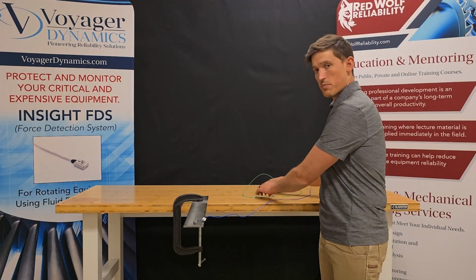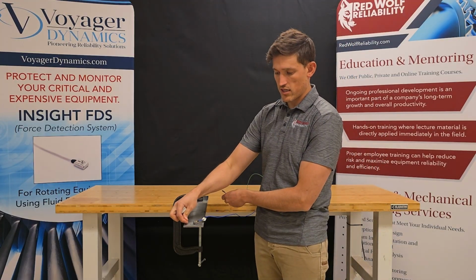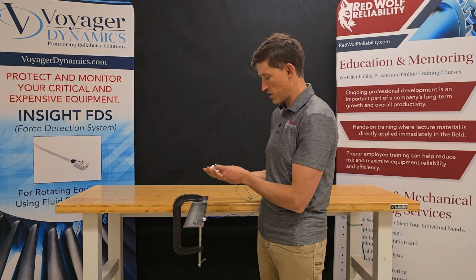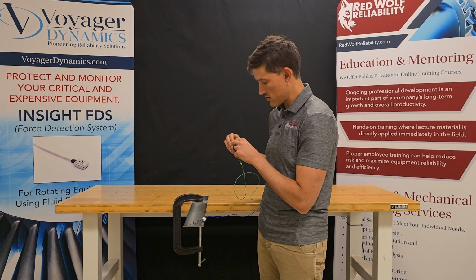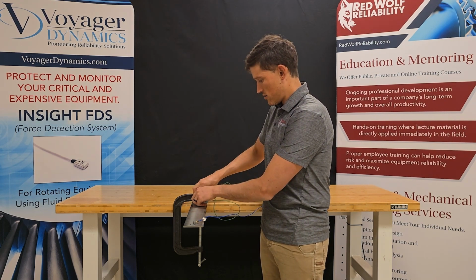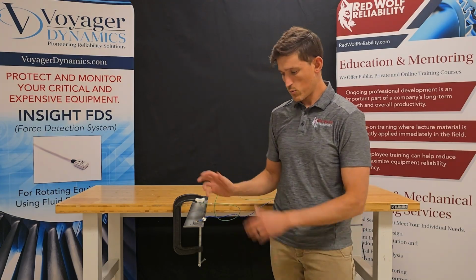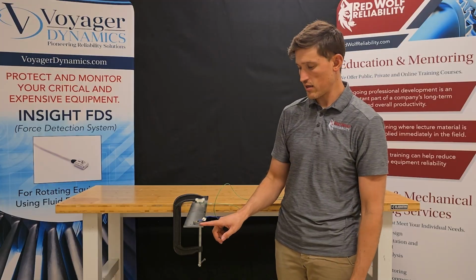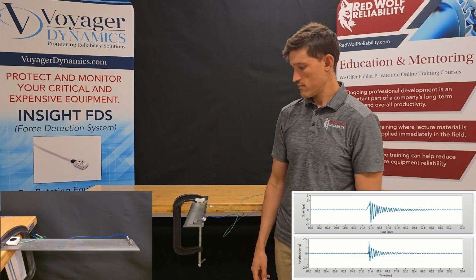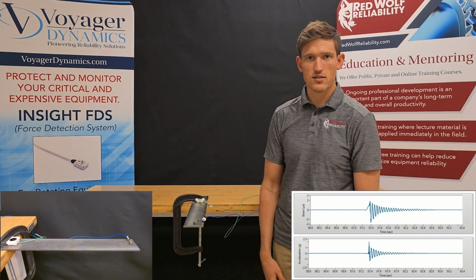So now just for comparison's sake, since we know that we expect high acceleration on the free end of the beam and high strain on the fixed side of the beam, I'm going to mount the FDS sensor on the fixed side, and then we'll keep our accelerometer on the free side, and we'll just show some comparison time domain data between these two. Okay, so we'll discuss this a little bit more when we get back to the slides.